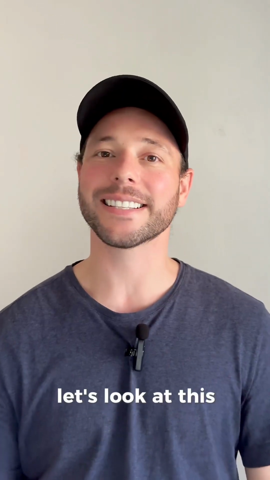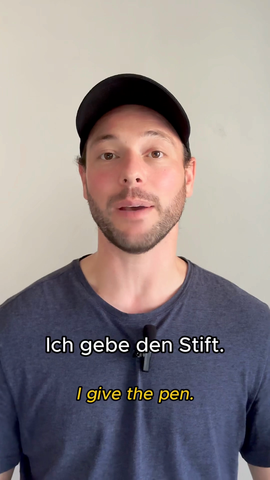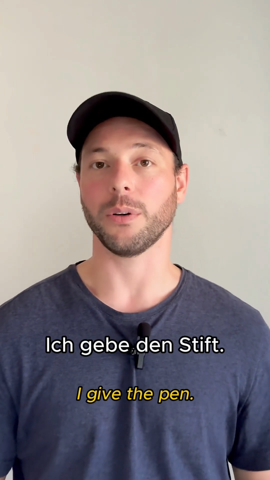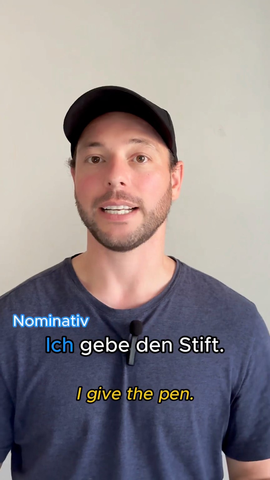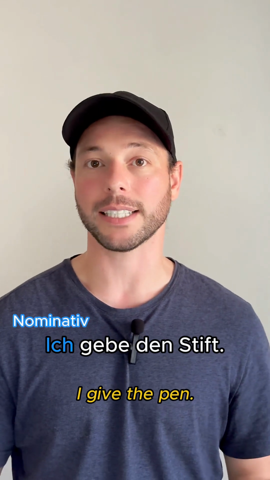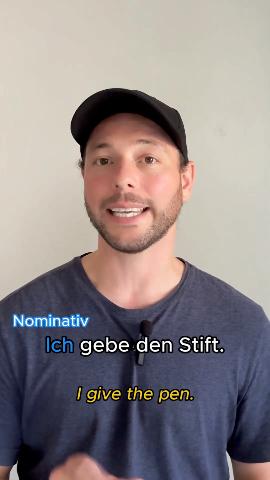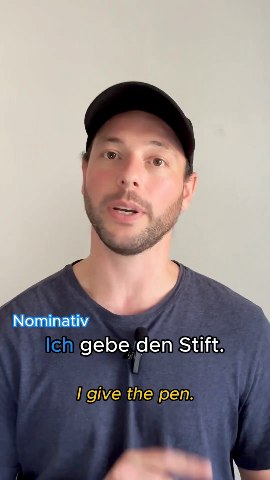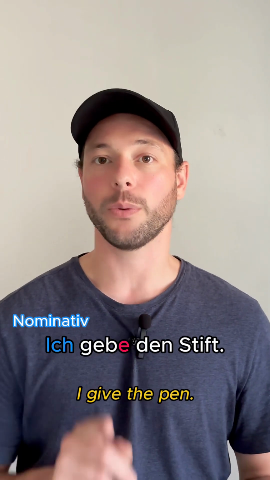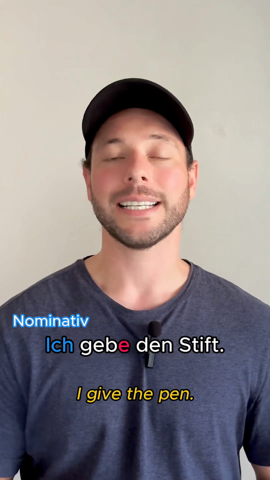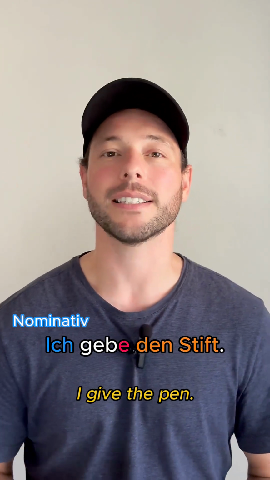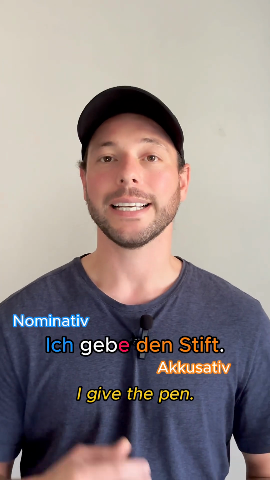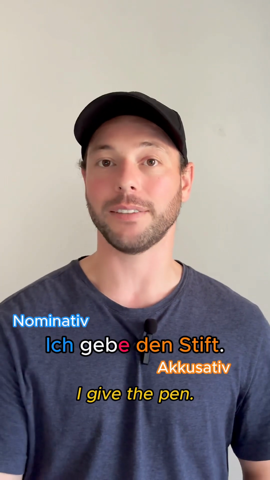Let's look at this simple sentence. Ich gebe den Stift. Here we have ich, who is the nominative, in other words, the subject of the sentence. And I know this because gebe is the verb that is conjugated according to ich. So ich is doing the action, it's giving. Den Stift here is the direct object, so the accusative object. It's the thing being given.